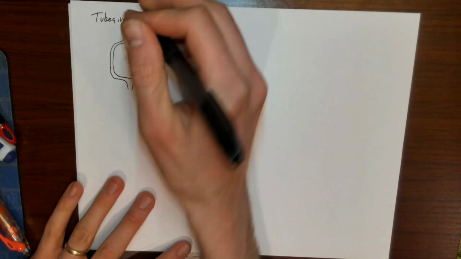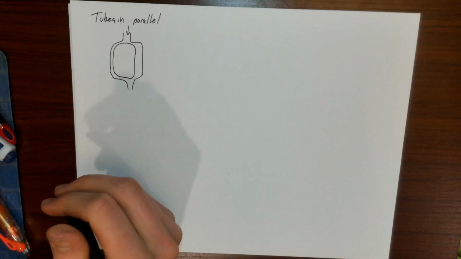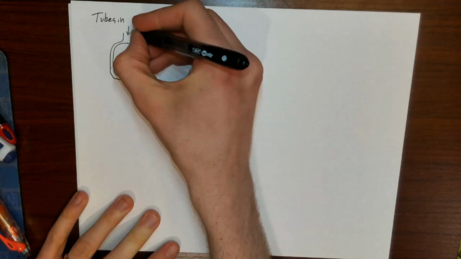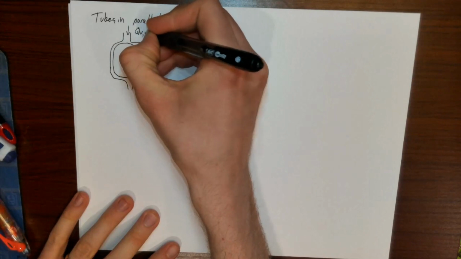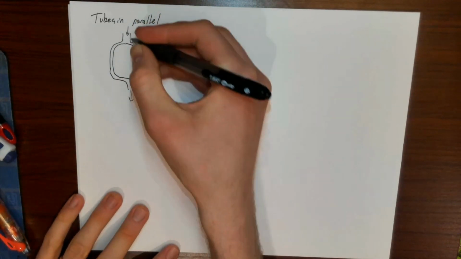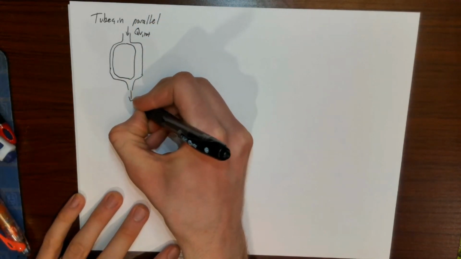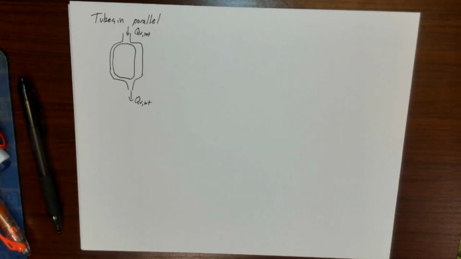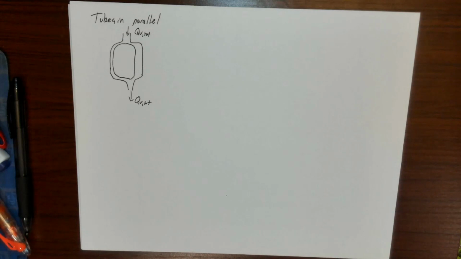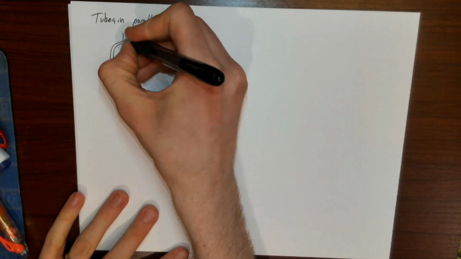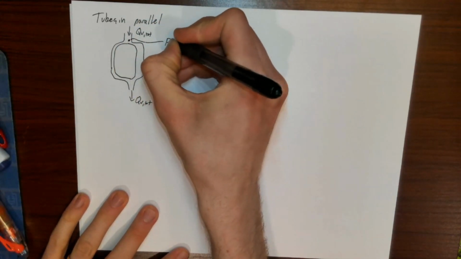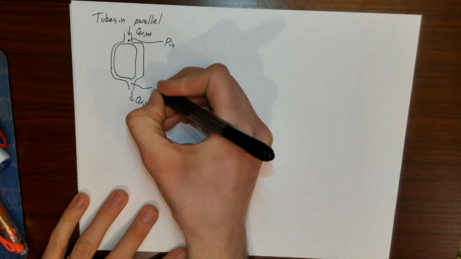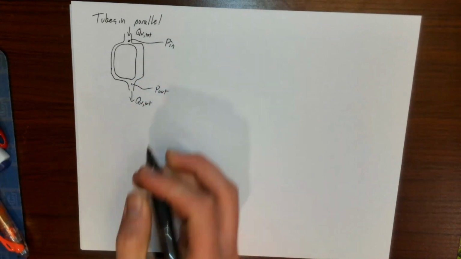I have some volumetric flow rate that maybe I'll say is the total going through the whole system, and whatever comes in must come out right here. And let's say I have some pressure at my inlet, P in, and some pressure at my outlet, P out.